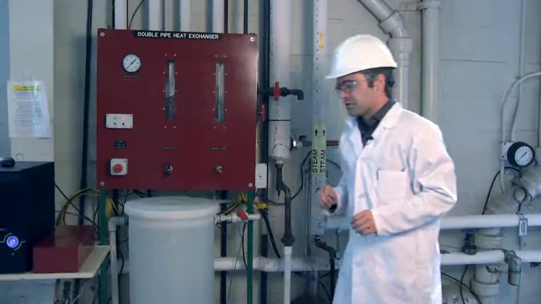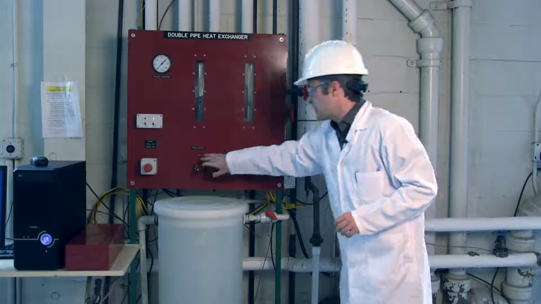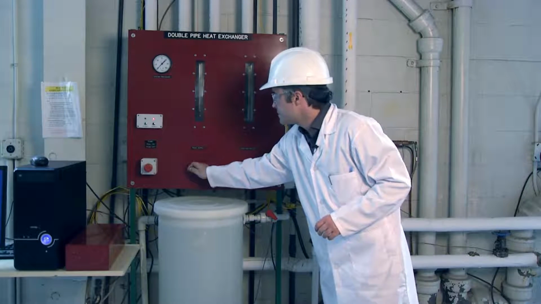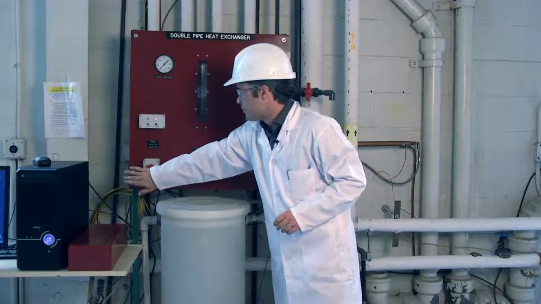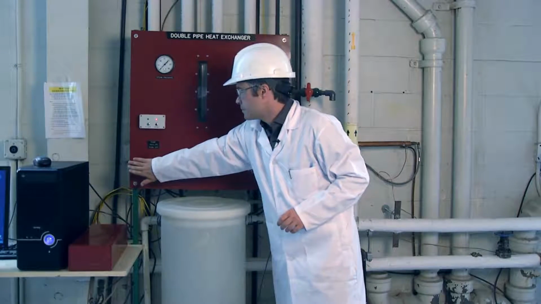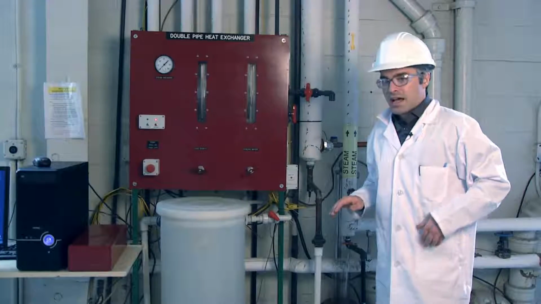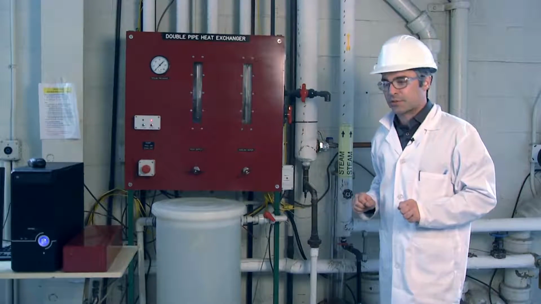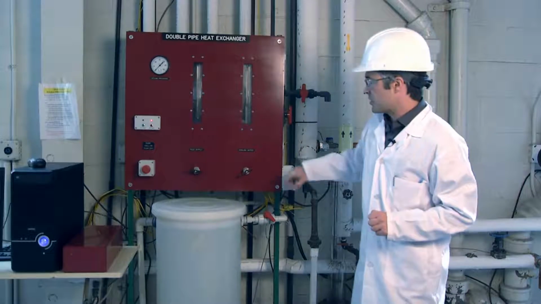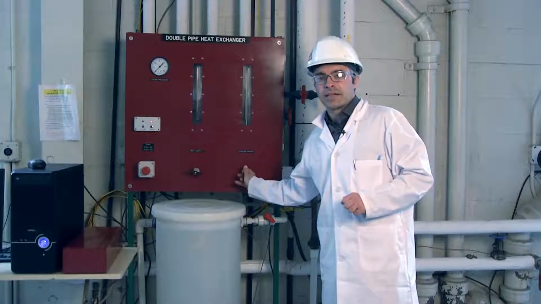Next, you can shut off the feed supply system. And finally, the circulating pump. Then you will watch the temperatures, and once the temperatures have come down, approaching room temperature, you can finally shut off the cooling water and the feed supply.